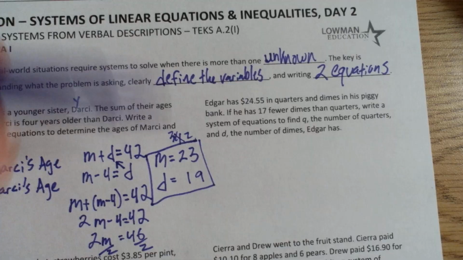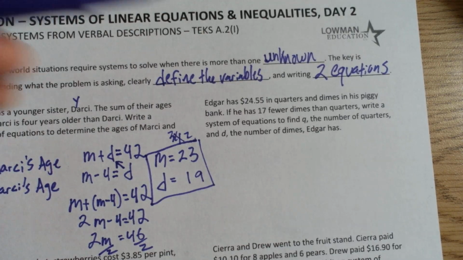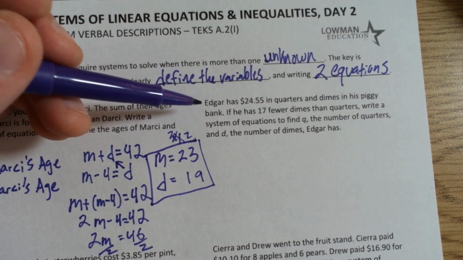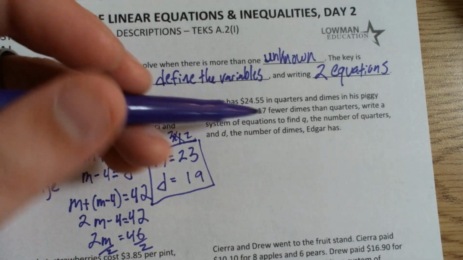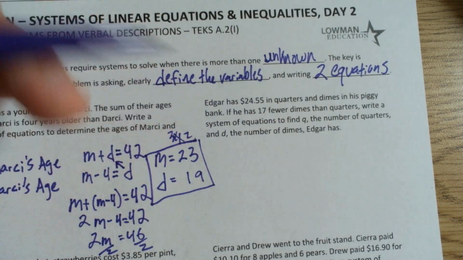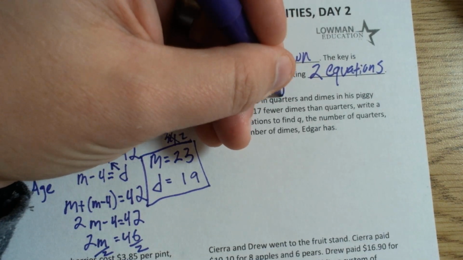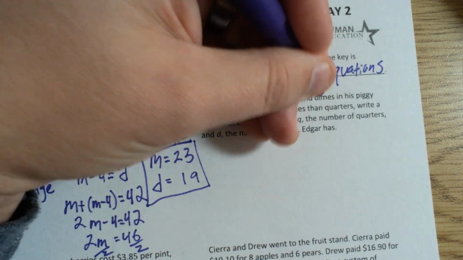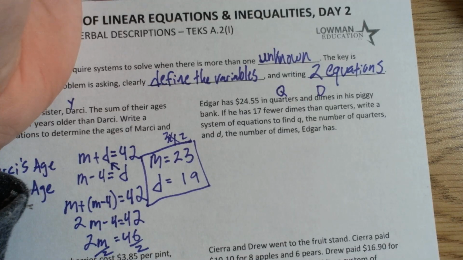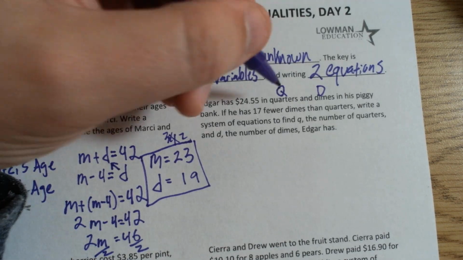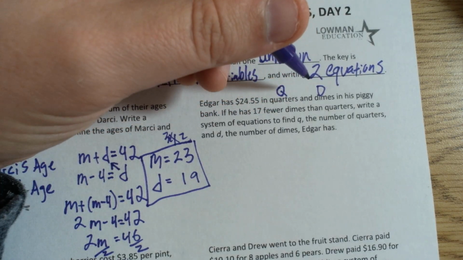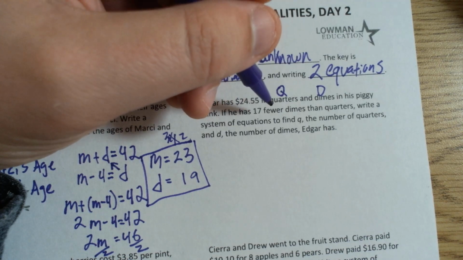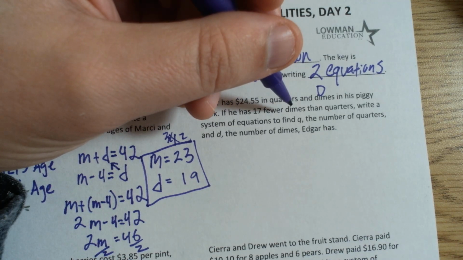Okay, and so that gives you the full example of solving it, but we'll look at just writing the equations from here on out. So Edgar has $24.55 in quarters and dimes. So if I just say Q is quarter and D is dimes, then looking at, he's got that much money and he's got 17 fewer dimes than quarters. So I should have fewer dimes.